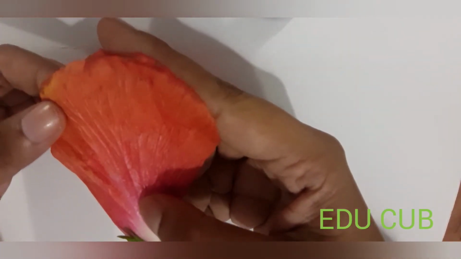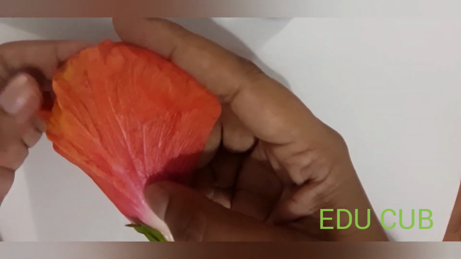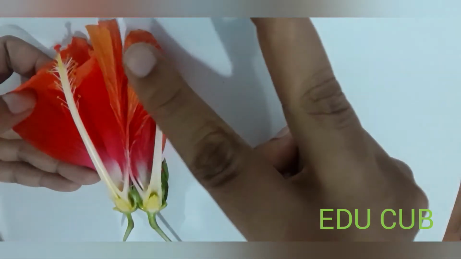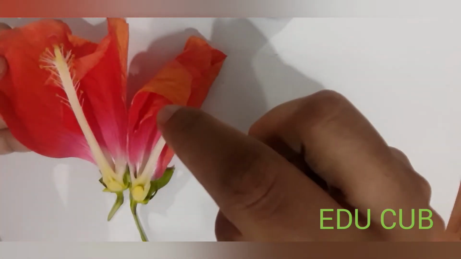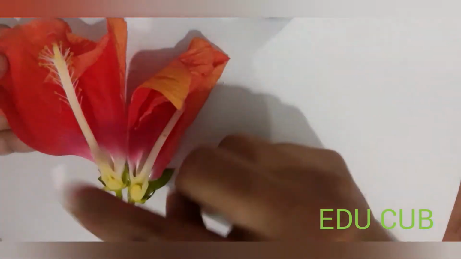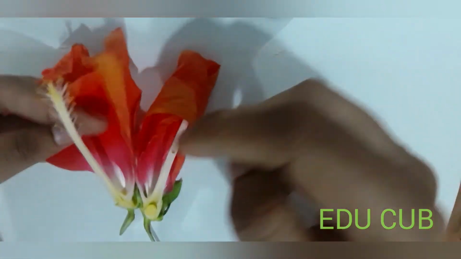Next one is petals. These are petals. Petals are bright in color. They attract insects for pollination as well as protect the internal parts of flower. They have two functions: attracts insects for pollination and protecting internal parts of shoe flower. Right?